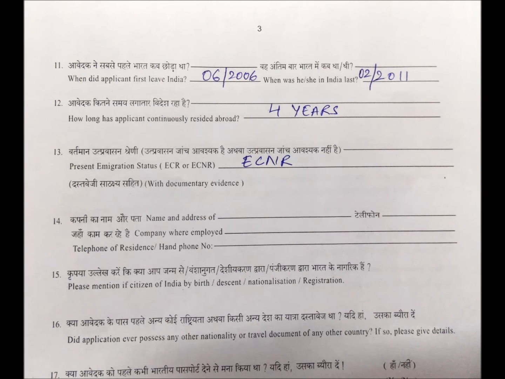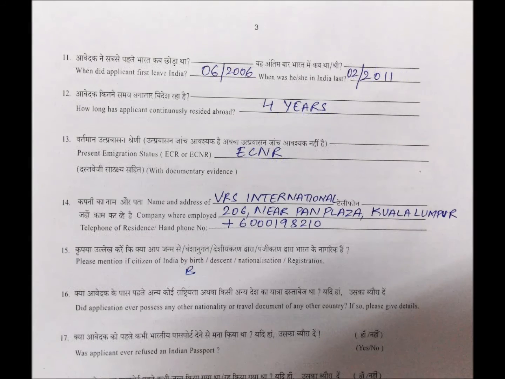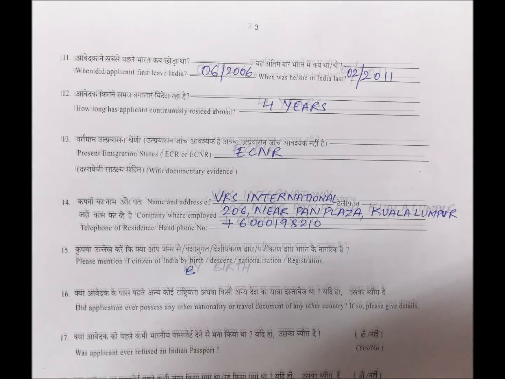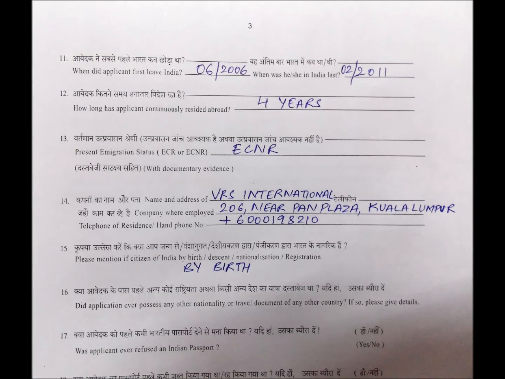Here in point number 13, you have to mention whether your passport has an ECR or ECNR stamp. In point number 14, you have to mention the complete details of the company where you are currently working, such as name, address and telephone number.